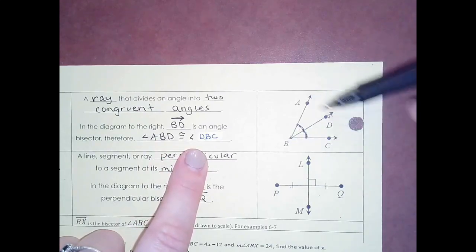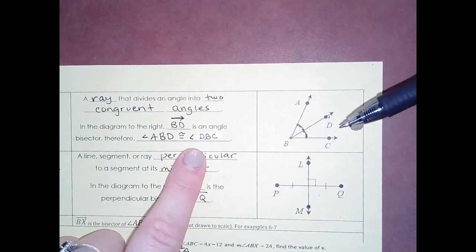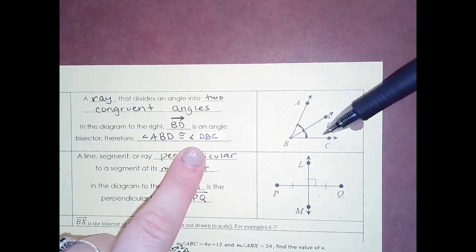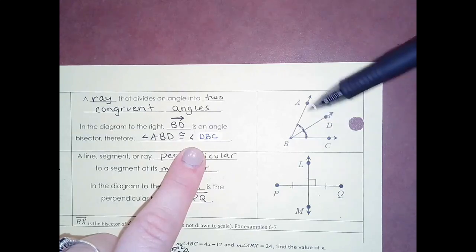If the whole thing from ABC was, say, 60 degrees, what would each of these angles have to be? They'd each have to be 30 because it cuts it directly in half.